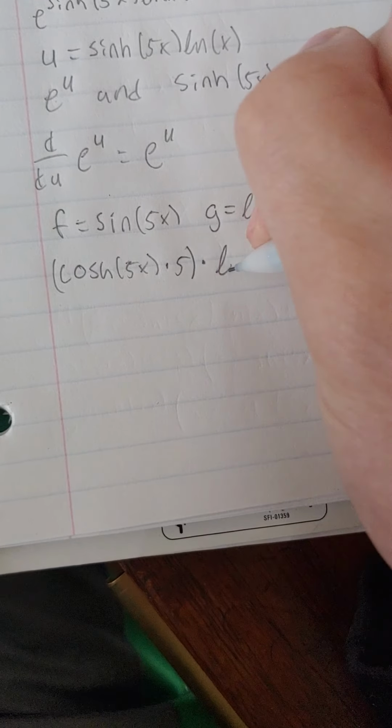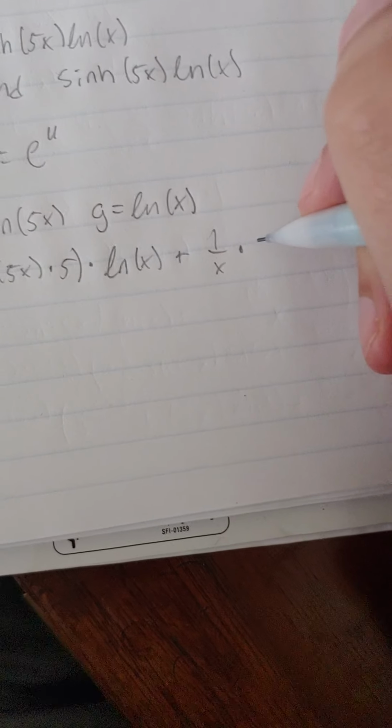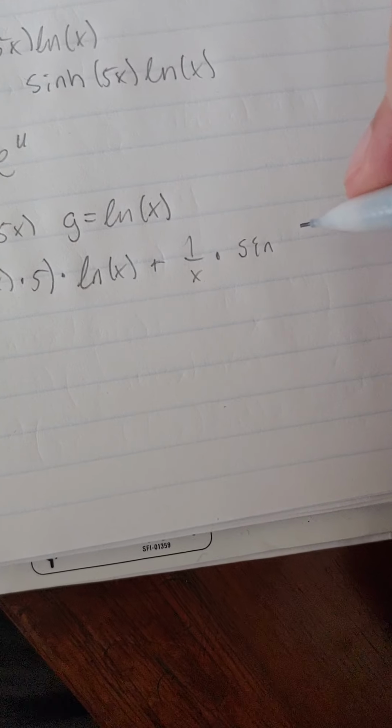So the derivative of f is equal to cosh of 5x times 5, times g, plus the derivative of g, which is 1 over x, times f, which is hyperbolic sine of 5x.